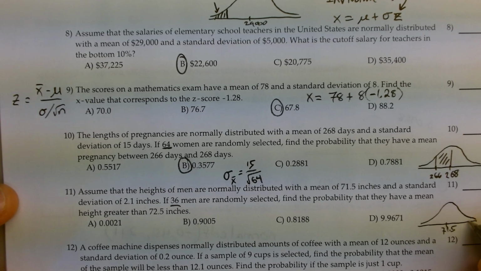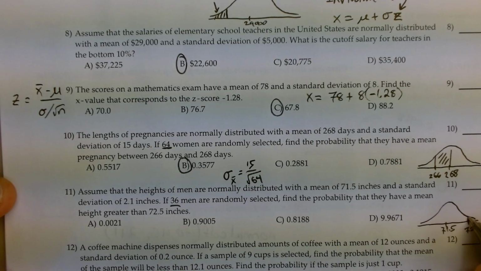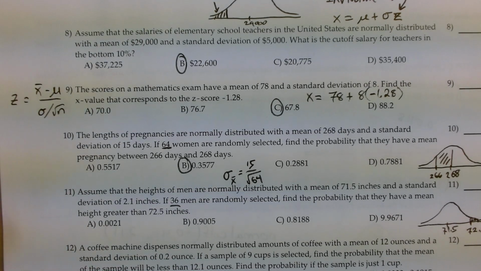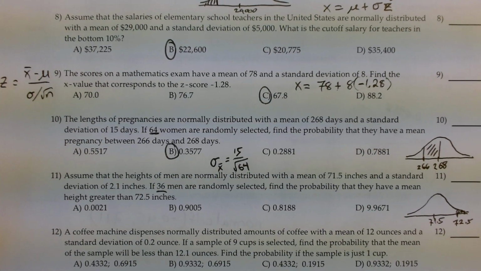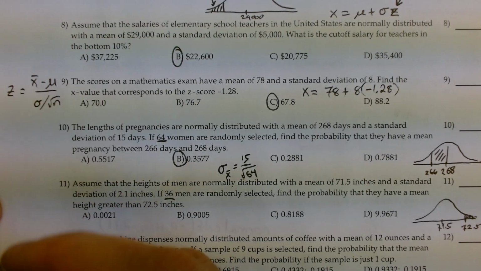So that's actually pretty far out there in the sampling distribution. And we want the probability that it's greater than that. So we're looking for this tail area here. Again, I'll go ahead and actually do the plugging in.